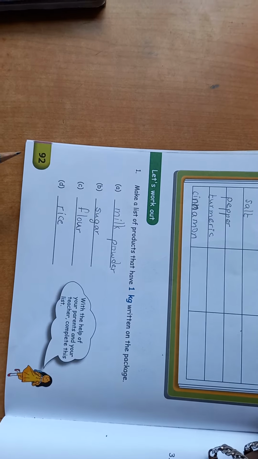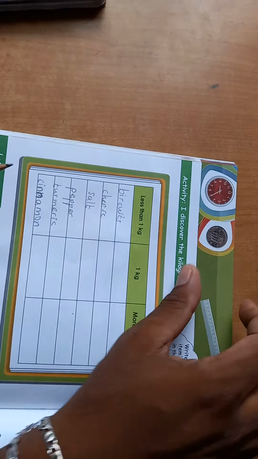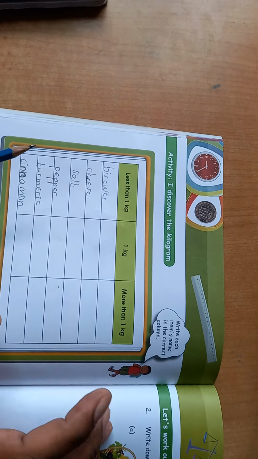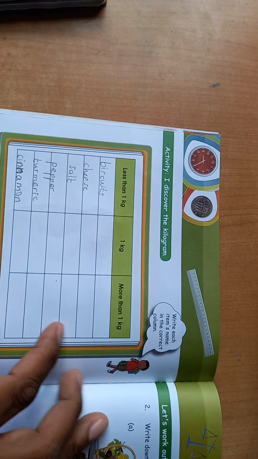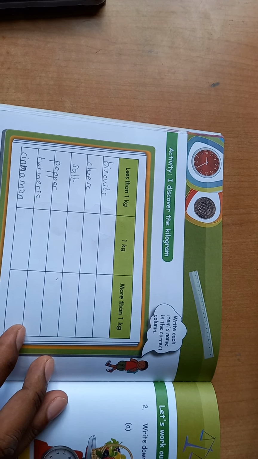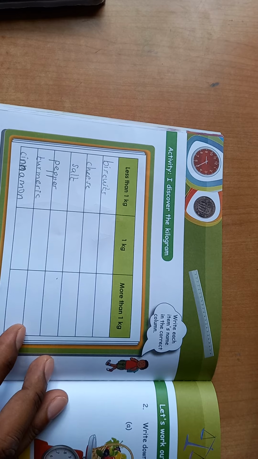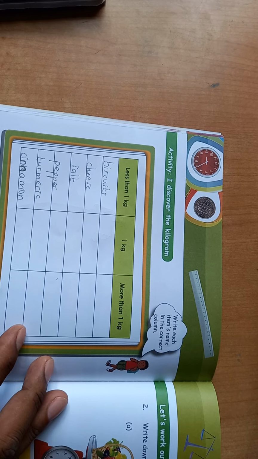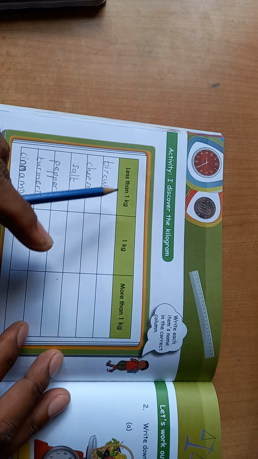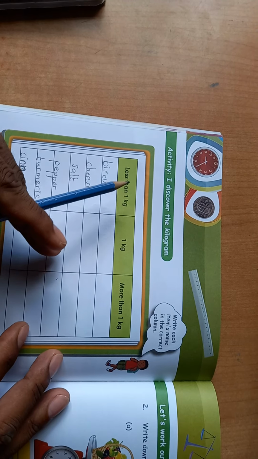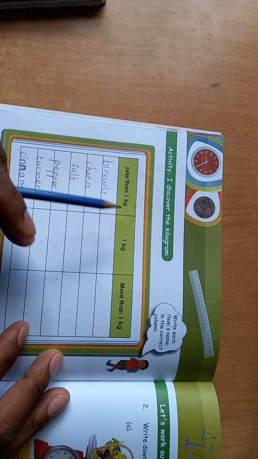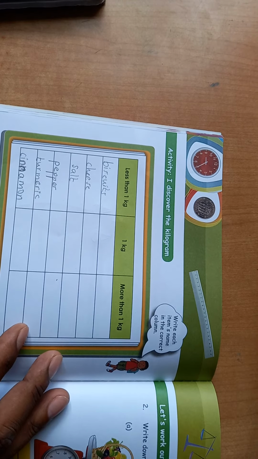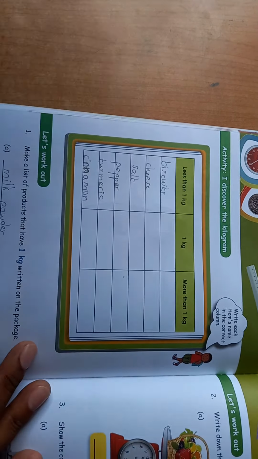Now we move on to page 92. We will not do this activity because for this activity we need interaction. We'll go through it next week when you will be at school, because we need to bring some items at school to guess whether they are more than 1 kilogram, less than 1 kilogram, or equal to 1 kilogram. This activity we will do at school next week.